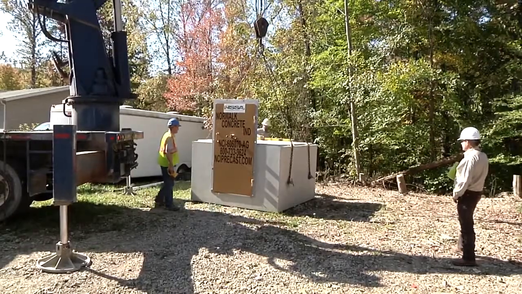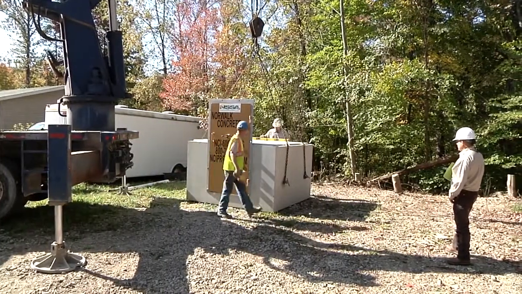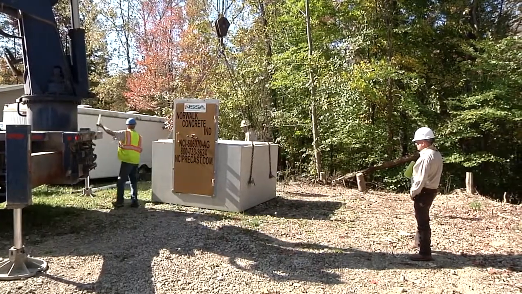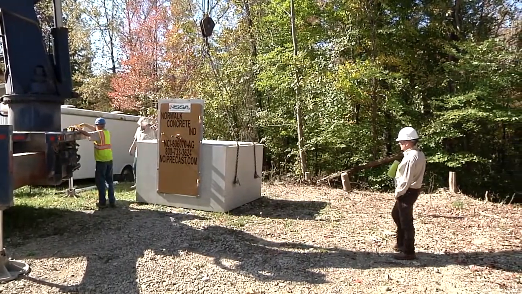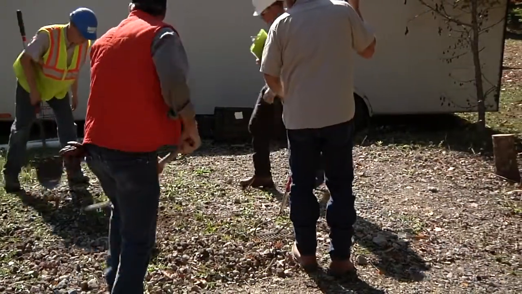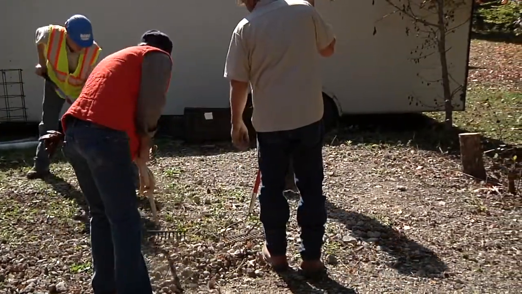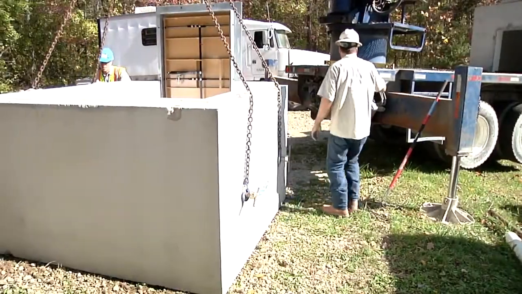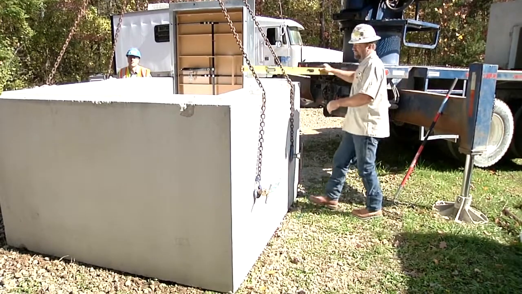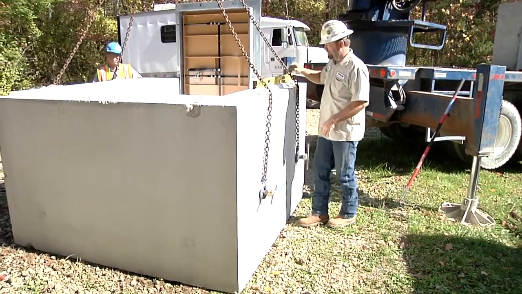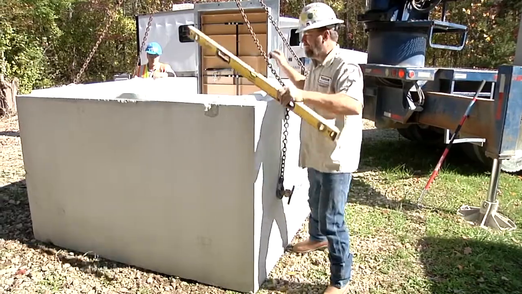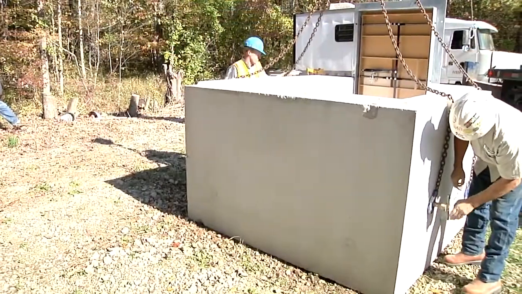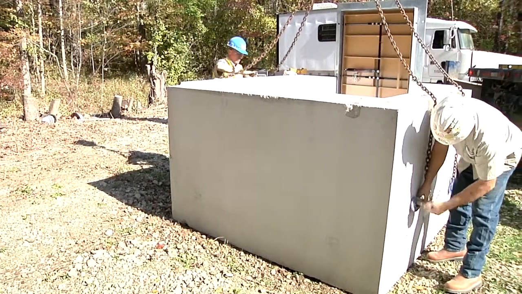Set the shelter on a good stable excavation. They're checking to confirm that it's level. Shelter's a little out of level, so some fill material will be put on the low side. The bottom section is set, removing the lifting apparatus.